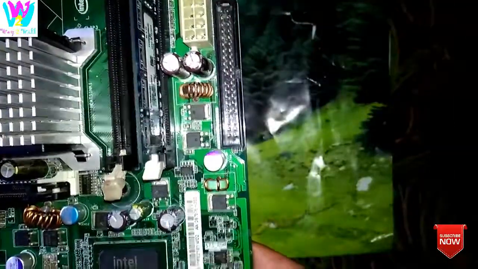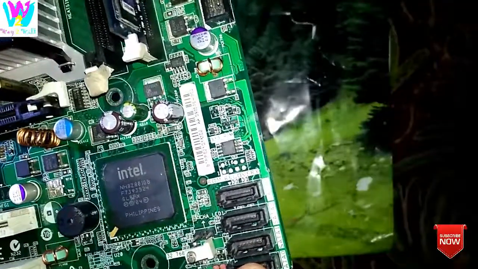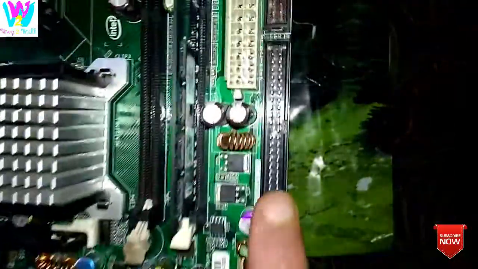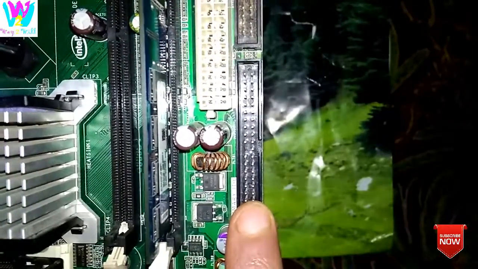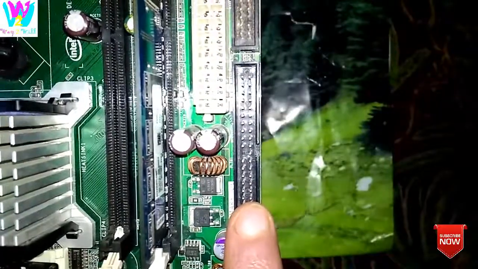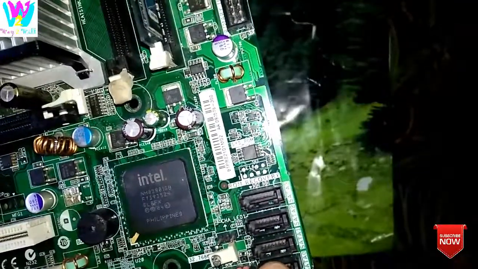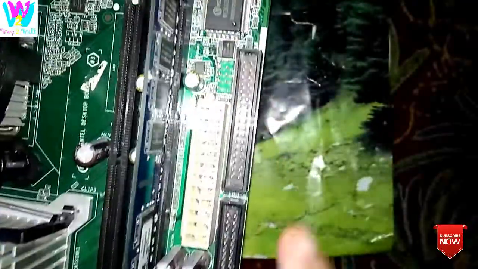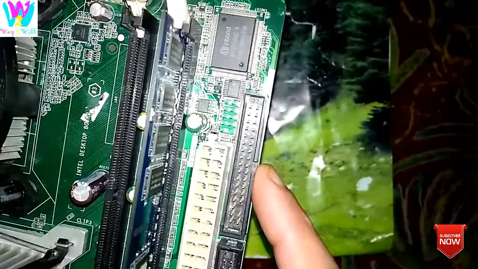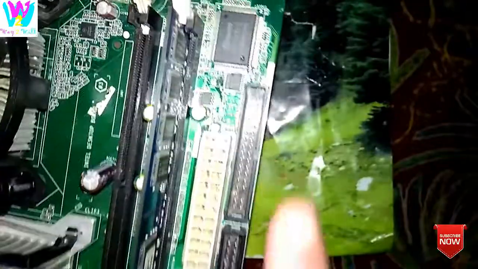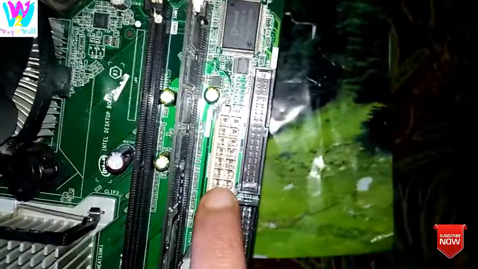These are also used for hard disks, but the SATA one is the advanced one. It has good speed, while the IDE connector we used in the old days. This connector is for FDD, floppy disks, and this one is the motherboard power supply, where we can insert the motherboard power supply.